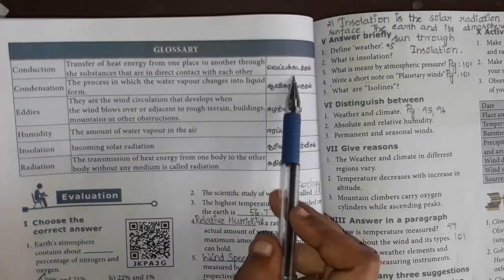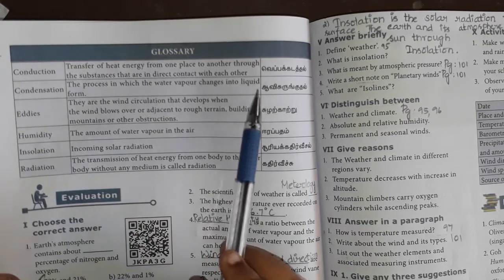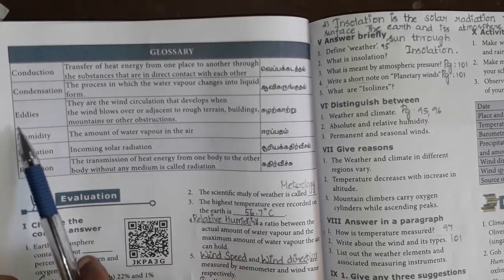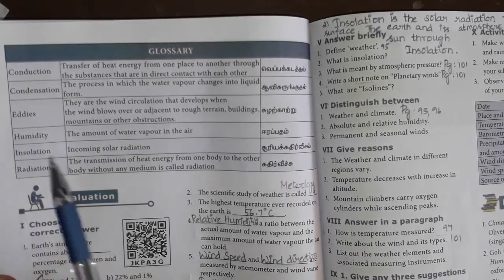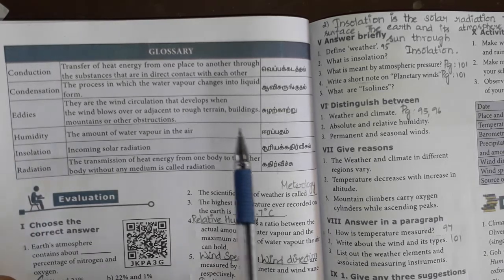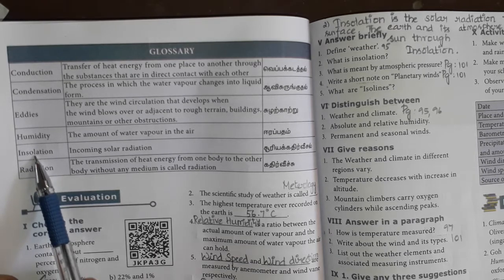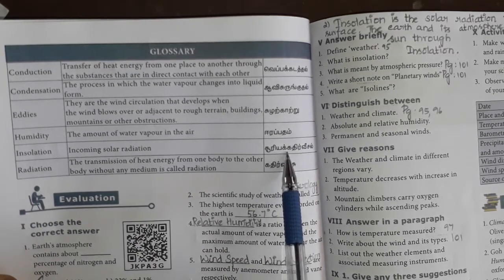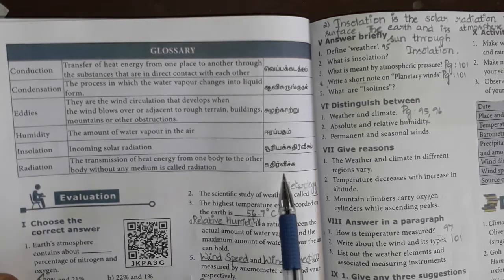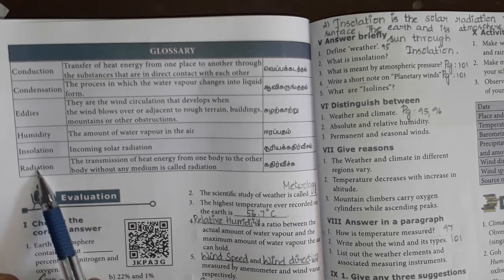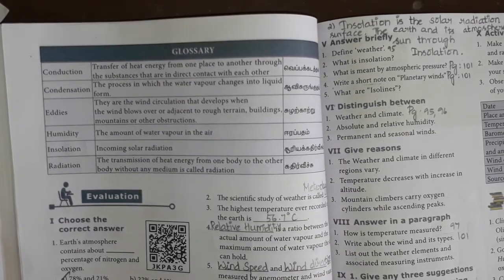Conduction, வெப்ப கடத்தல். Condensation, ஆவி சுருங்குதல். Eddies, சுழற்காற்று. Humidity, ஈரப்பதம். Insolation, சூரிய கதிர்வீசல். Radiation, கதிர்வீச்சு. Now we are going to see the book back.